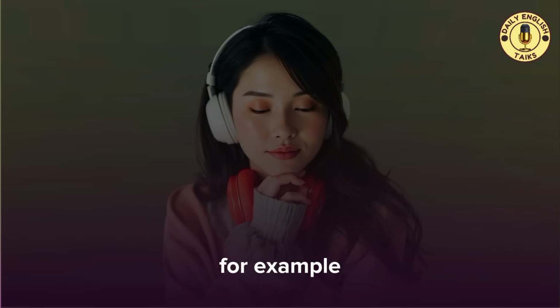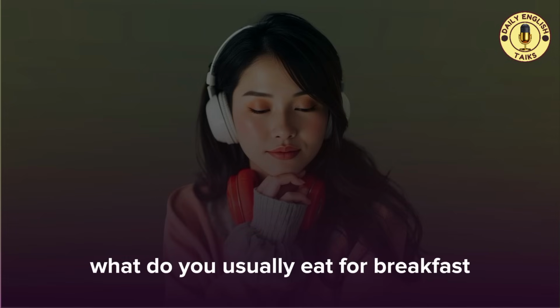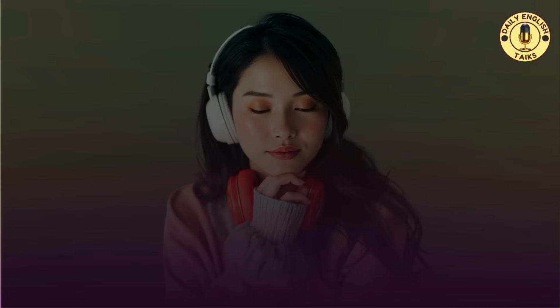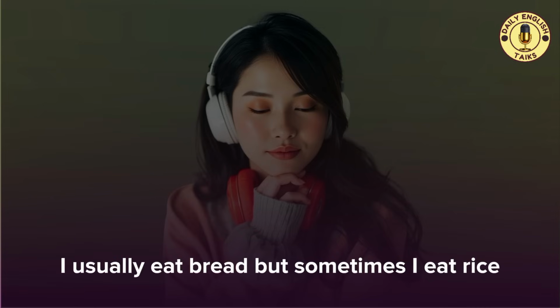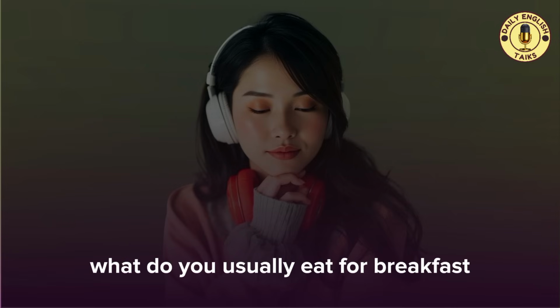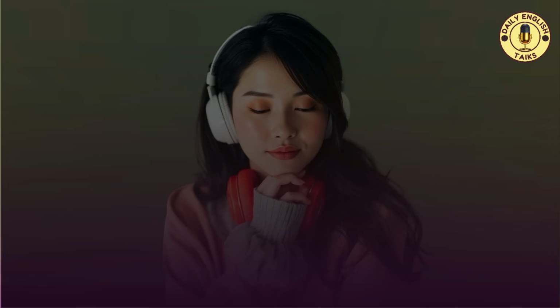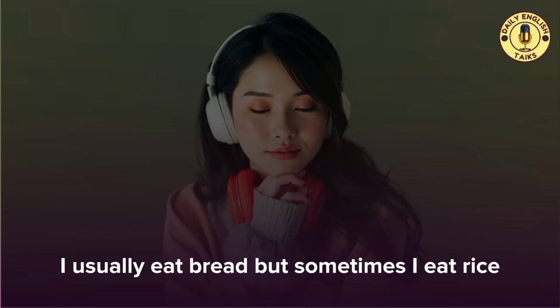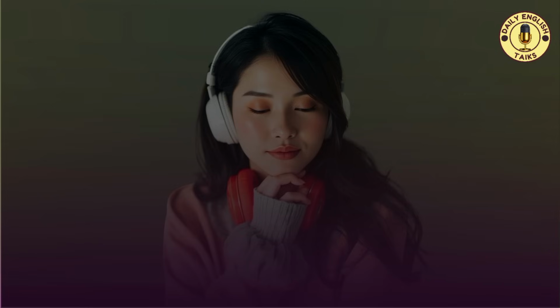For example, what do you usually eat for breakfast? Answer: I usually eat bread, but sometimes I eat rice. Repeat slowly with me. What do you usually eat for breakfast? I usually eat bread, but sometimes I eat rice.